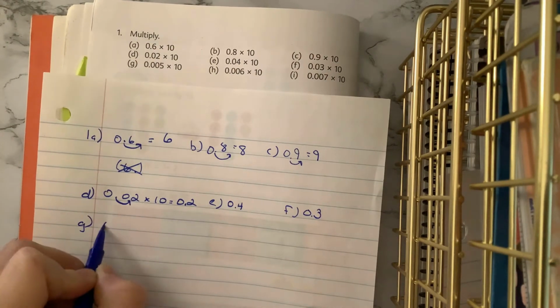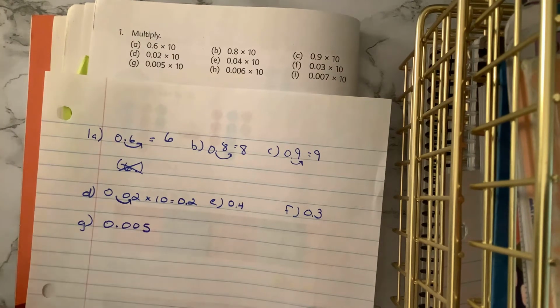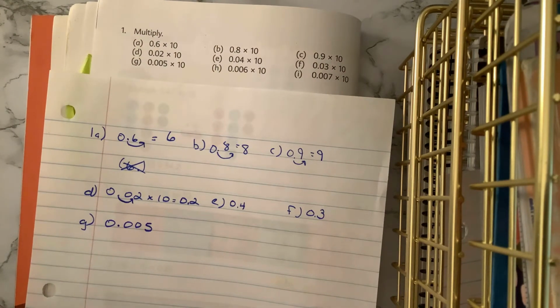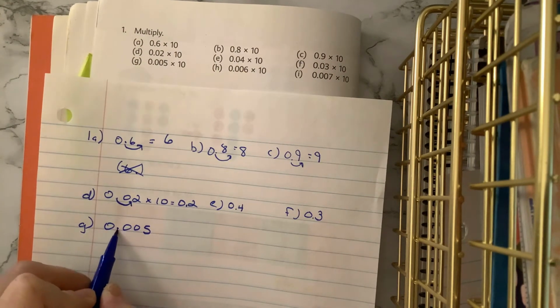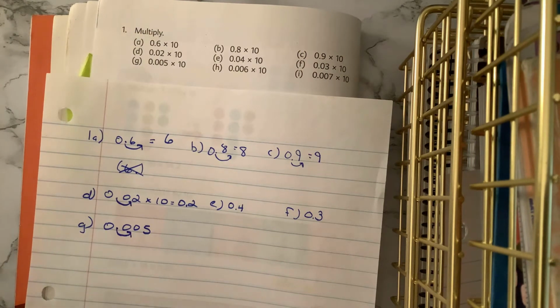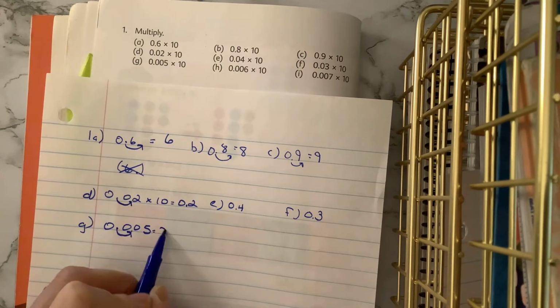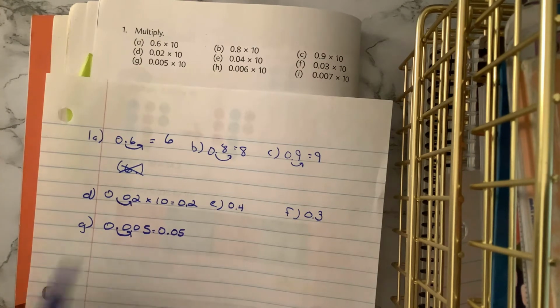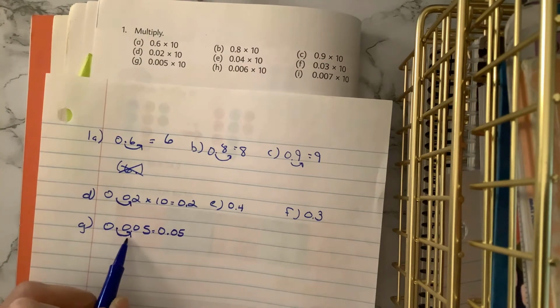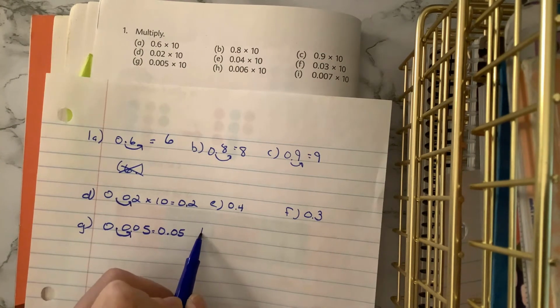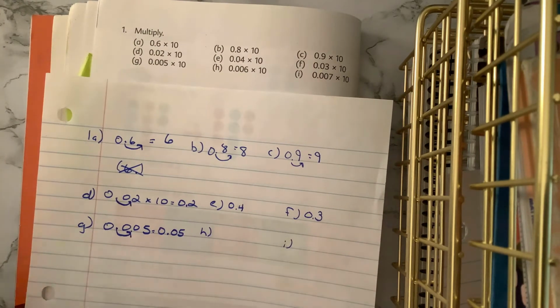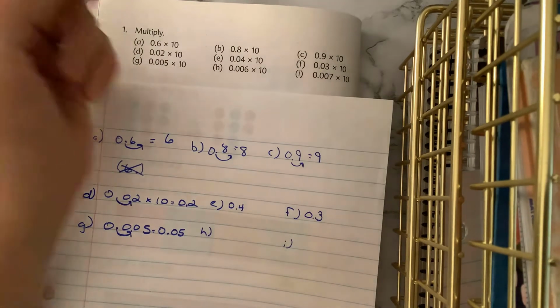As I'm sure you're guessing, I'm going to guide us through G, and then you can try H and I. So again, we're moving that decimal point 1 to the right, which means our answer is now 500ths. So we've moved it 1 over. So go ahead and pause and try H and I, and then come on back and see how you did.